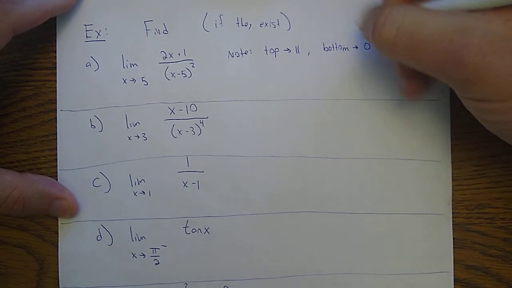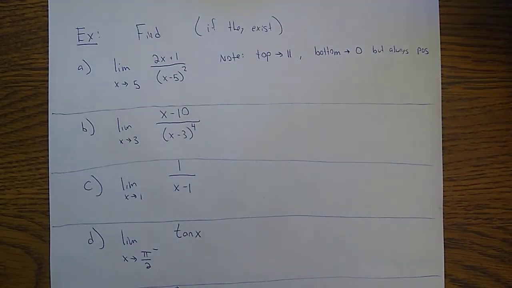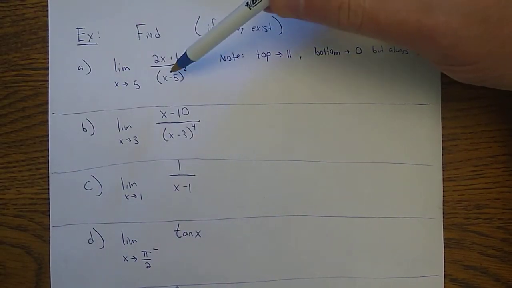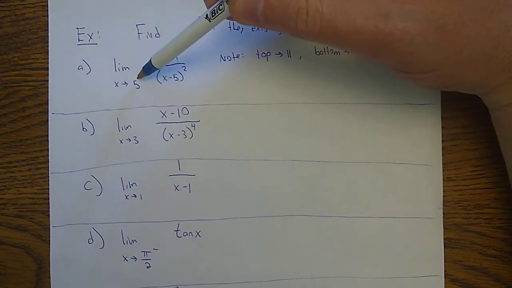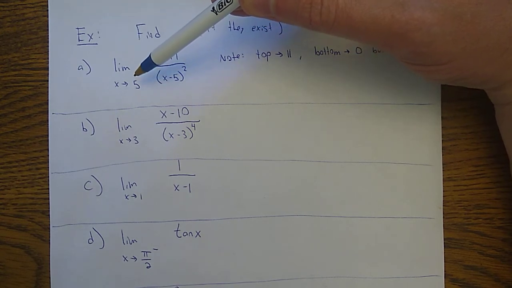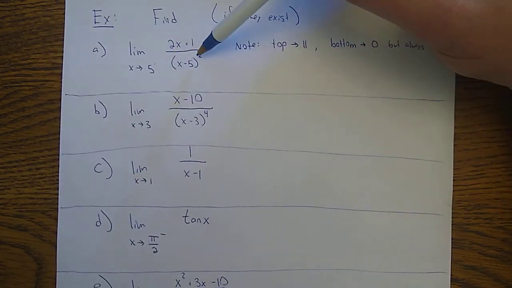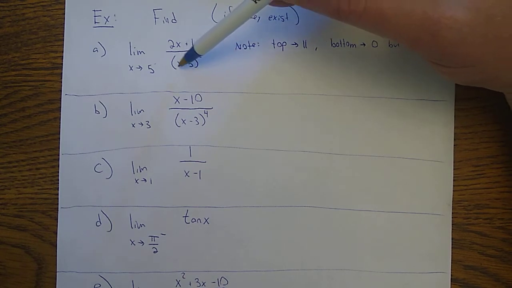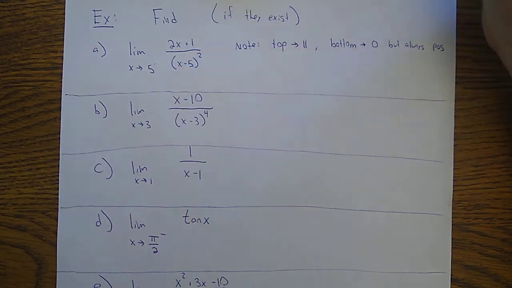like we said, the bottom is going to 0. The bottom is always positive, though, because it's squared. And keep in mind, this is not a left limit or a right limit, so x might be a little bit less than 5, or it might be a little bit bigger than 5. But because this is squared, it doesn't really matter whether x is smaller than 5 or bigger than 5. This is always going to be a positive number because it's squared.